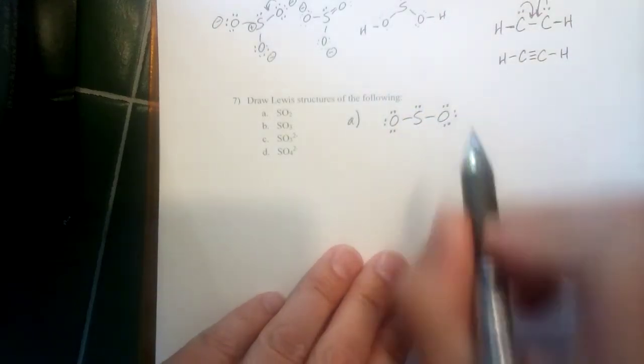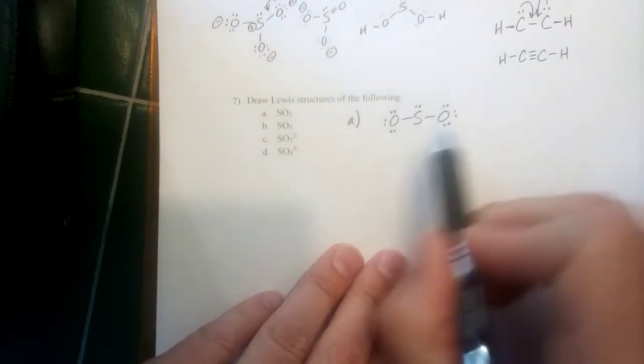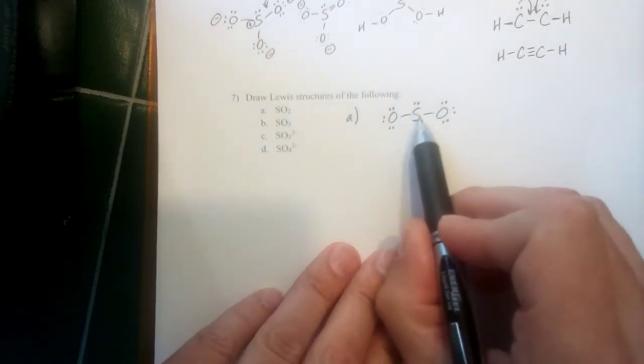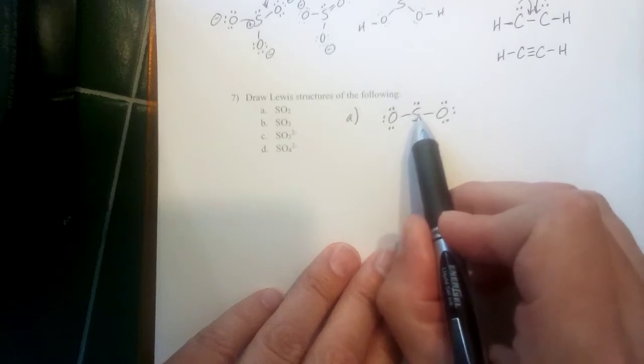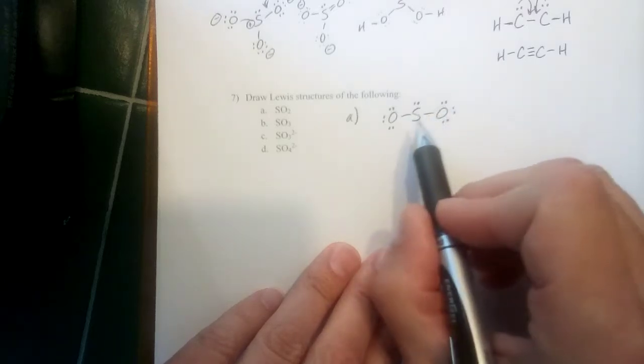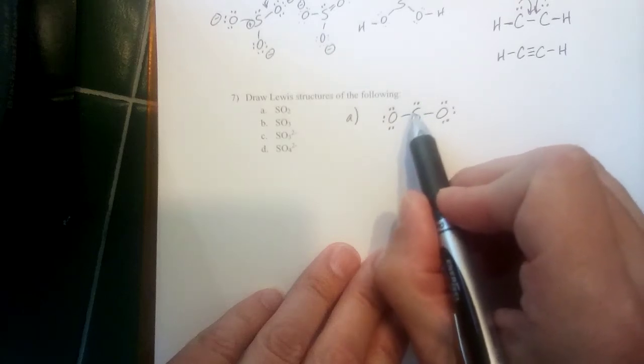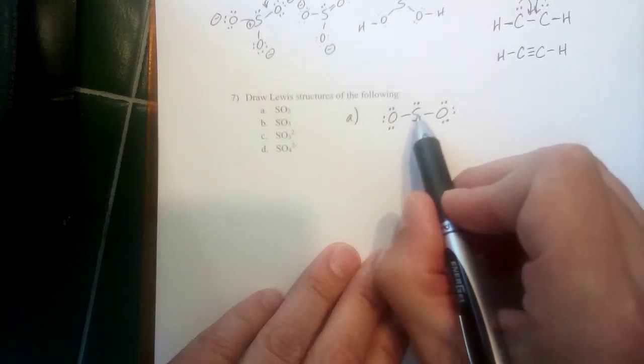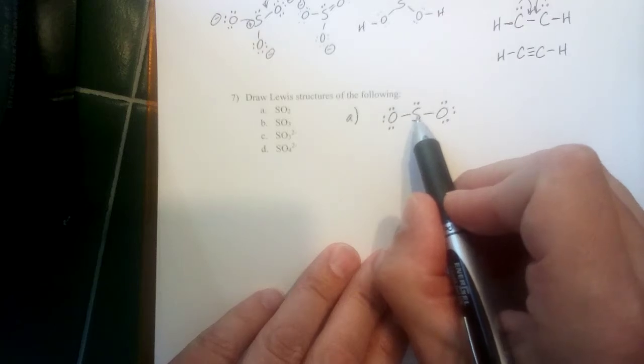Now, looking at the molecule at this point, right now that all the electrons are in there, we need to share some electrons to get the sulfur up to satisfying the octet rule. But it might be helpful here to think about sulfur in the middle of a molecule is possibly going to have an expanded octet.